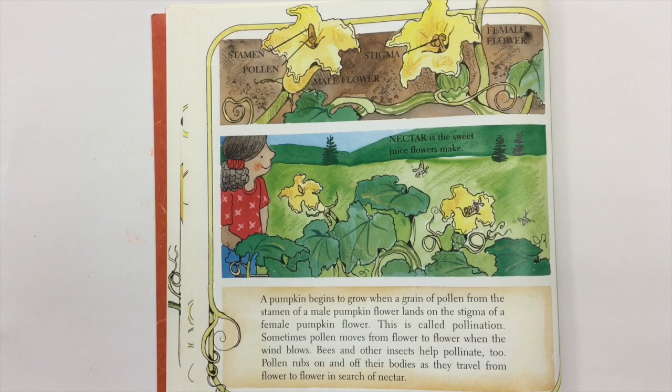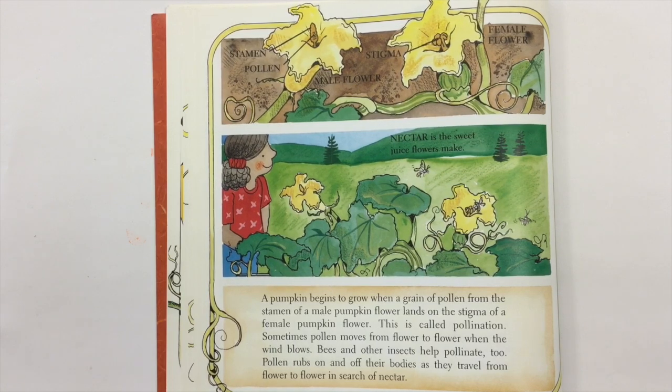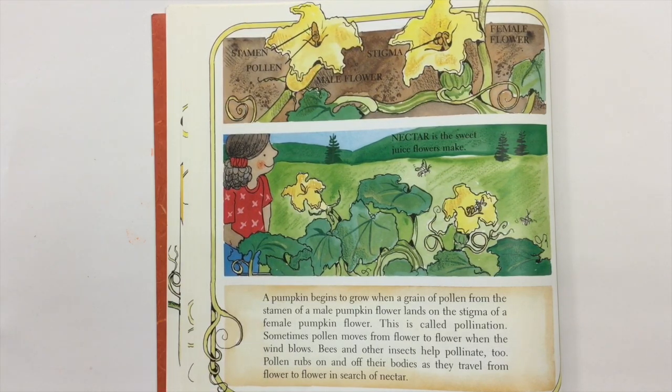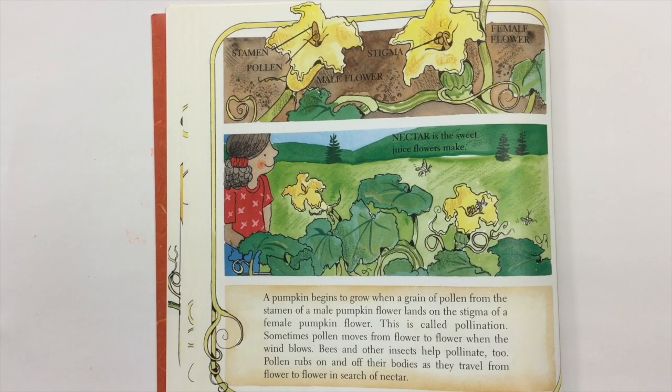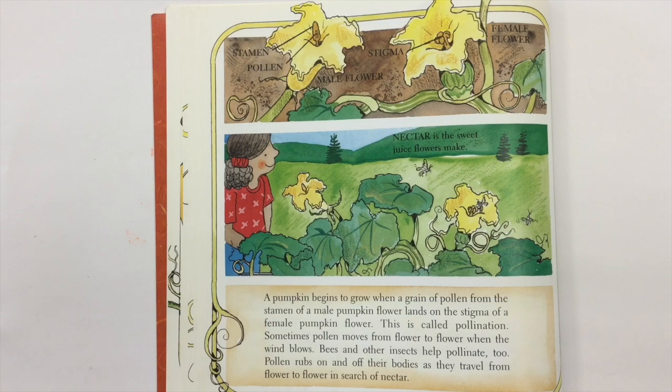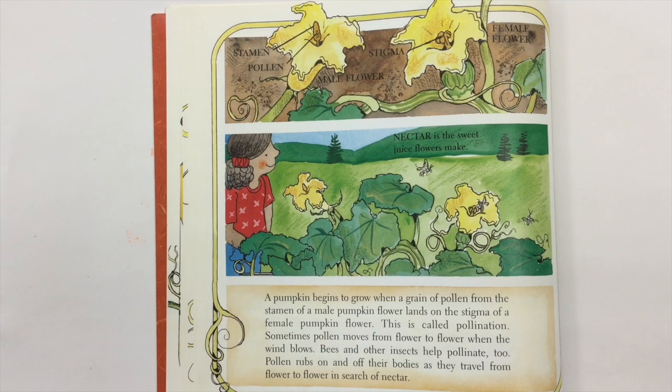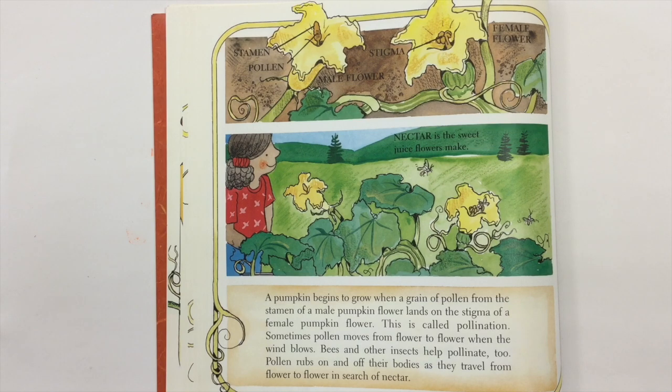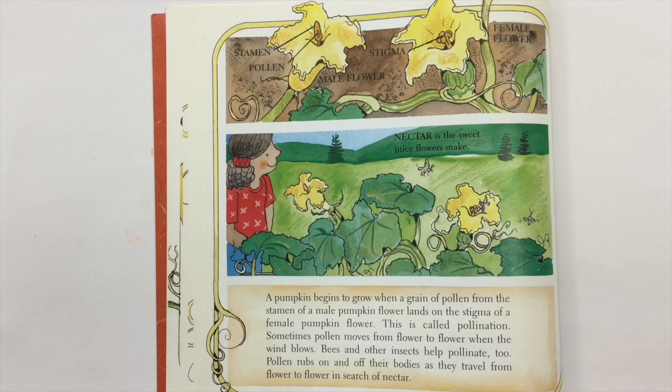A pumpkin begins to grow when a grain of pollen from the stamen of a male pumpkin flower lands on the stigma of a female pumpkin flower. This is called pollination. Sometimes pollen moves from flower to flower when the wind blows. Bees and other insects help pollinate too. Pollen rubs on and off their bodies as they travel from flower to flower in search of nectar.